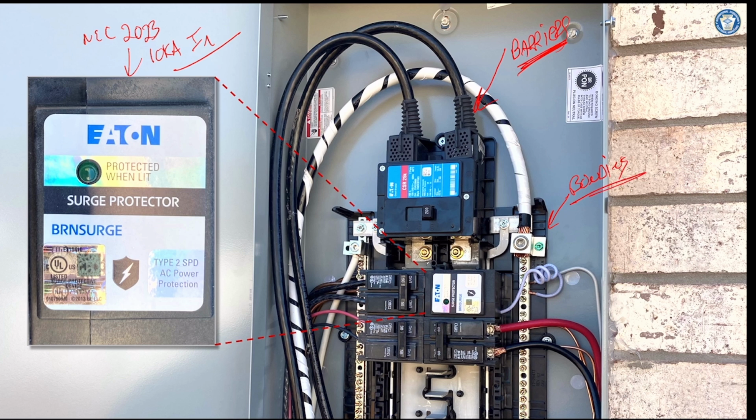That's bonding your neutral and your grounds in the service entrance equipment. You'll notice that bar goes all the way across. This is your plug-on neutral. Okay, that's your plug-on neutral.